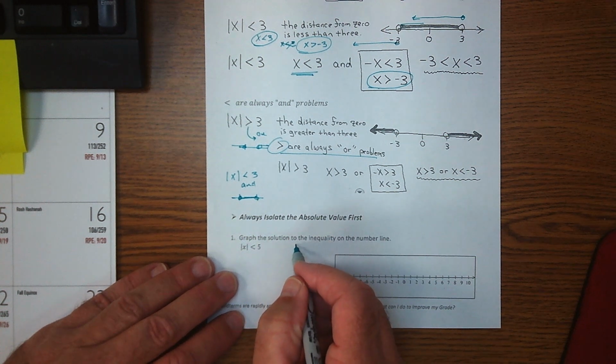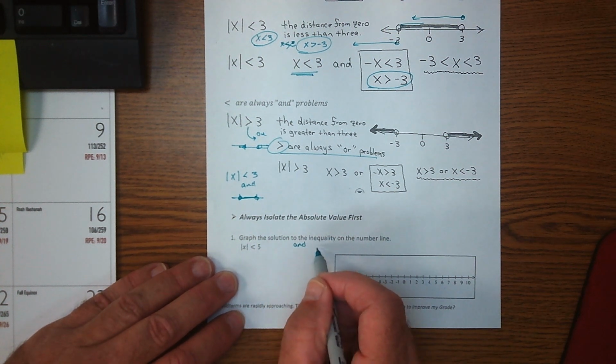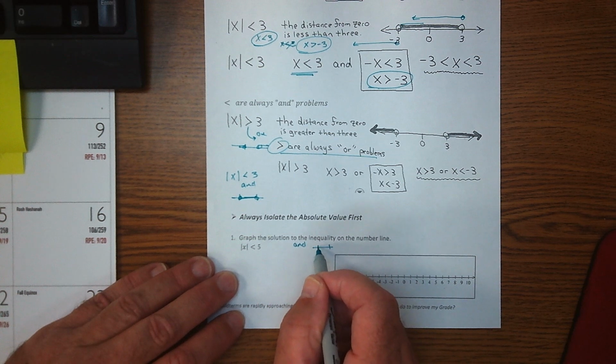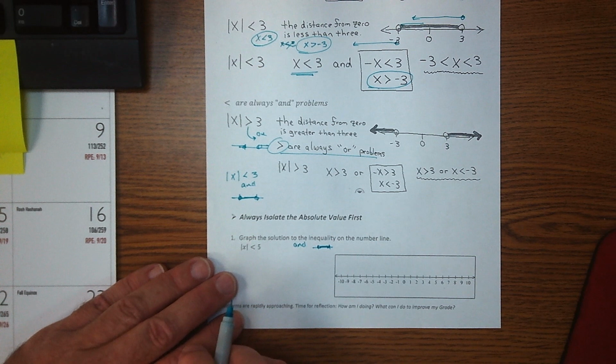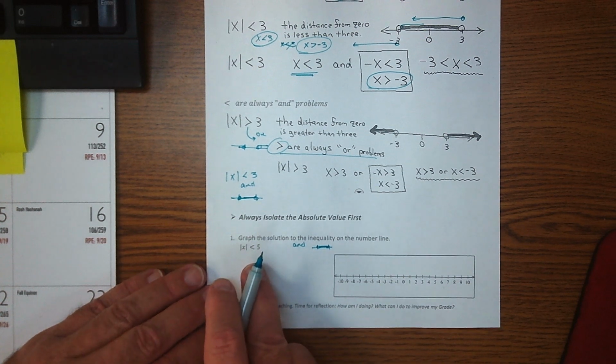This is an AND graph. And what do AND graphs do? They overlap in the middle, remember? That's going to be an AND graph. It's going to overlap in the middle. Guaranteed it's going to happen with that.